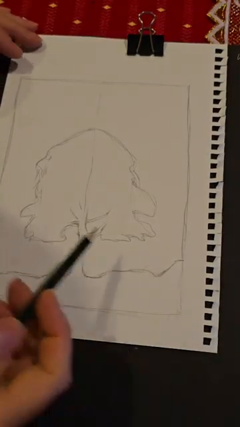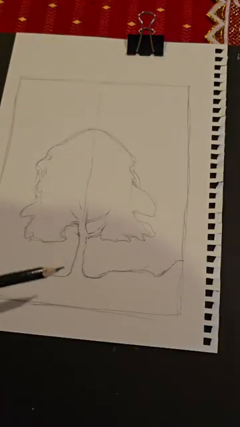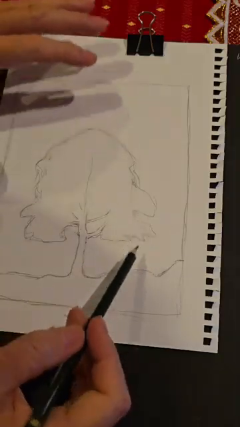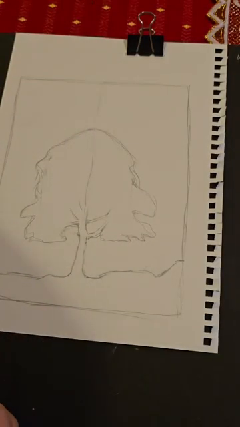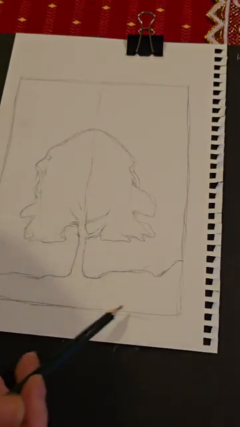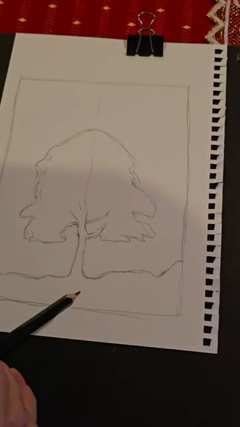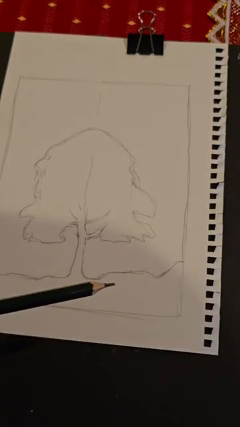Well, we identified the approximate shape of the tree. We made a more accurate shape of the tree, the trunk and the foliage. And I also sketched a little bit of the line of the ground. And now, the most difficult part.